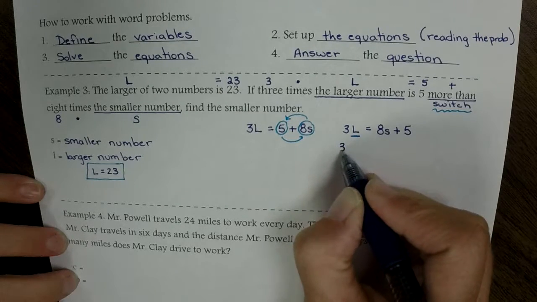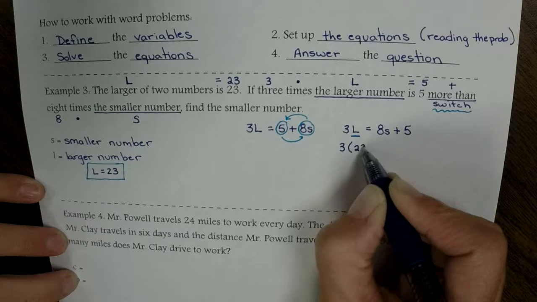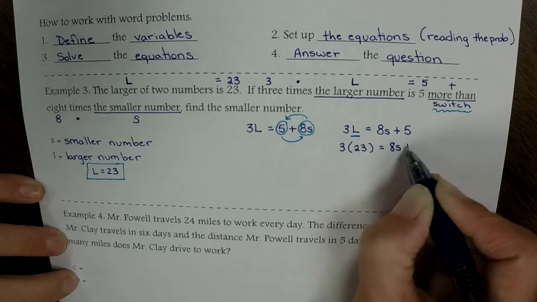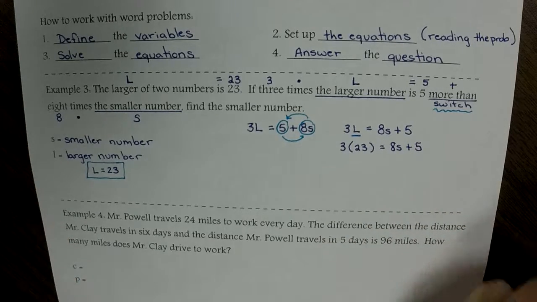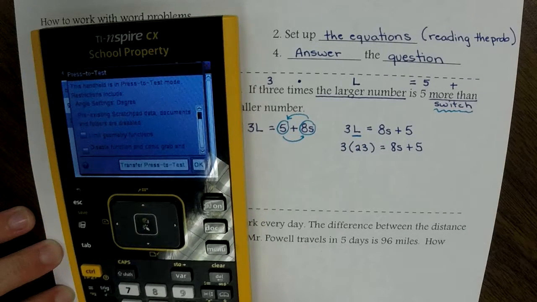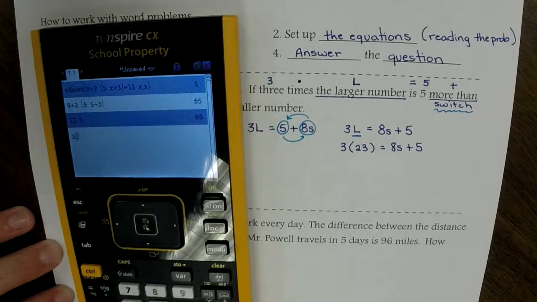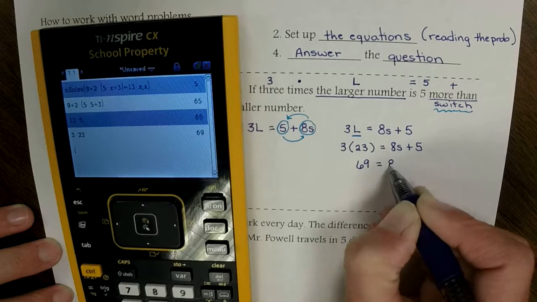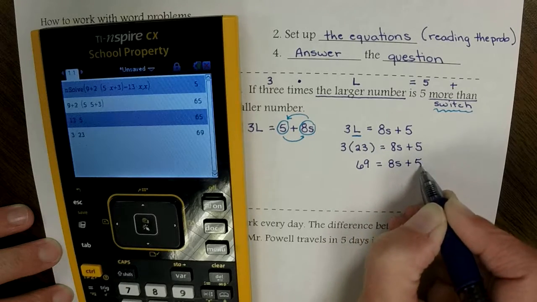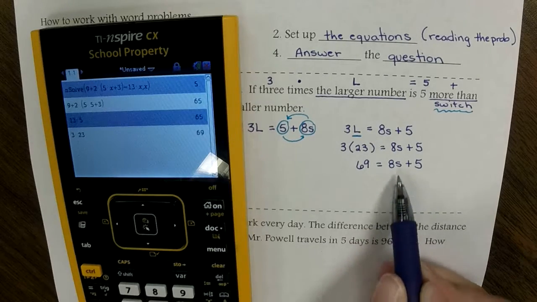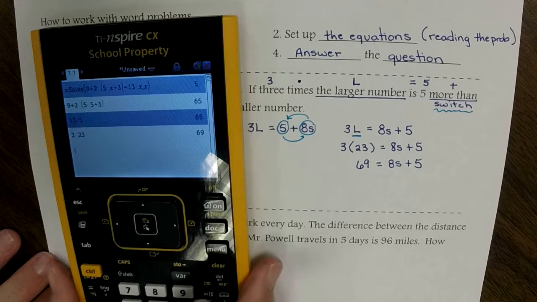So I would say 3 times 23 equals 8S plus 5. Then you could put in your calculator 3 times 23, and you get 69. So I now have 69 equals 8S plus 5. And now you would be ready to solve for S, which is the smaller number.